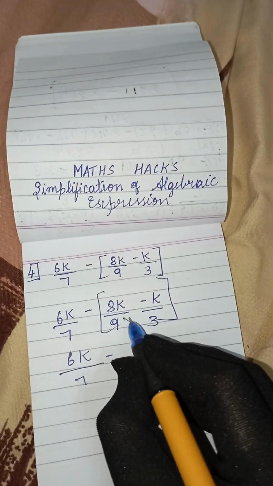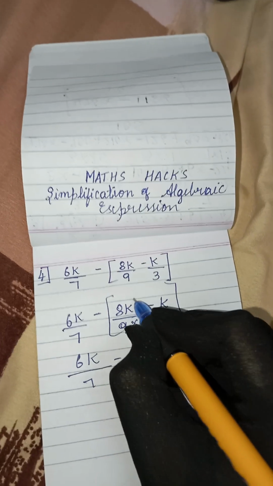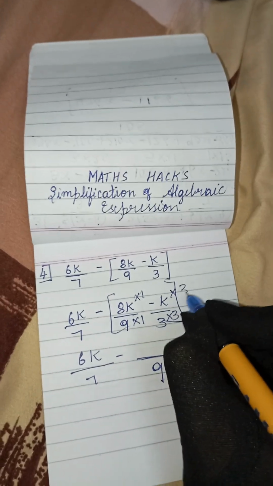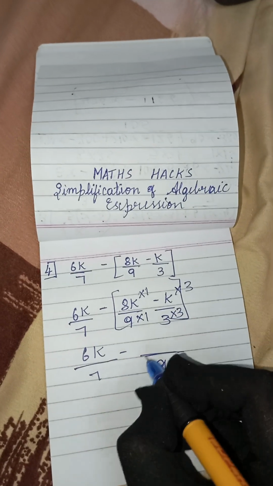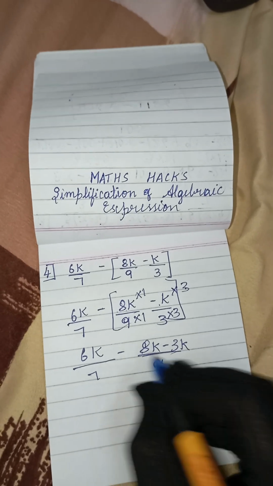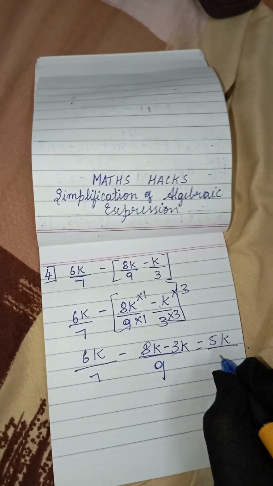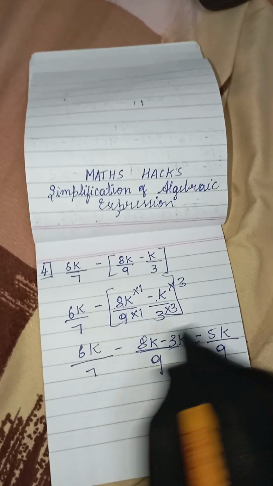9 how much are 9? 9 ones are 9. 3 how much are 9? 3 threes are 9. We'll copy the same up, into 1 and into 3. Simple, right? 8k into 1 is 8k itself. Minus k into 3 is 3k. So 8k minus 3k, you will get the answer as 5k. 5k by 9. We have solved the square bracket.